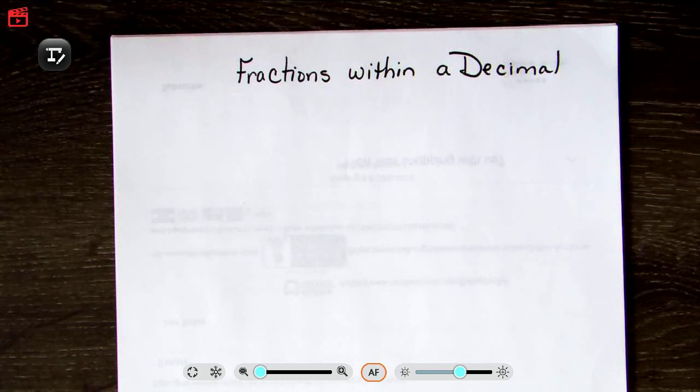Hi everyone. Today I'm going to talk a little bit about something that is very outside the normal, and that is when we see fractions within a decimal. As we know, we don't like to mix our modes, fractions inside of decimals or decimals inside of fractions, but there are some places where these fractions inside of decimals are starting to pop up.